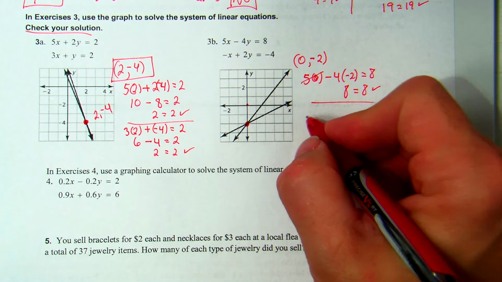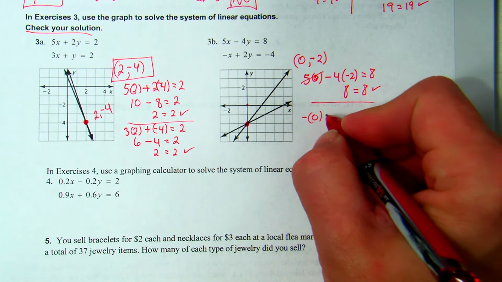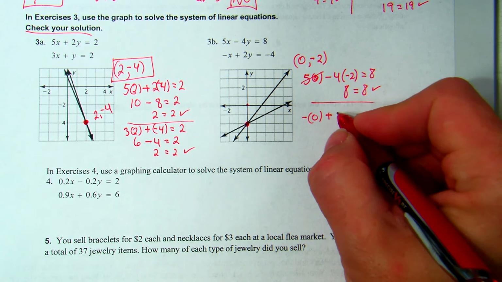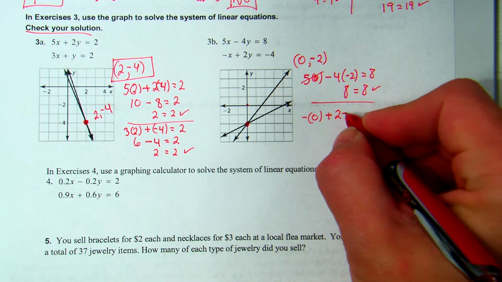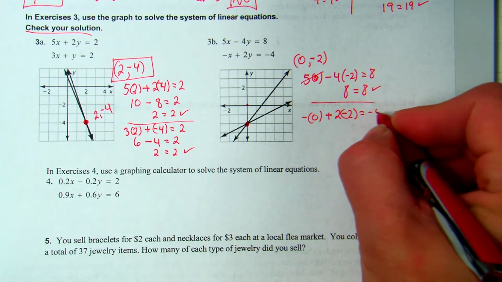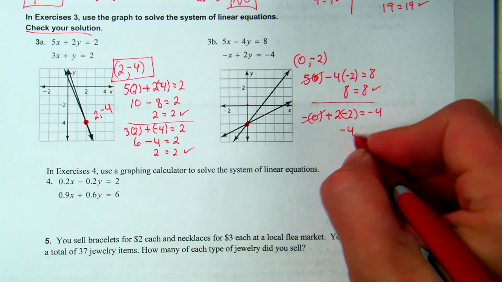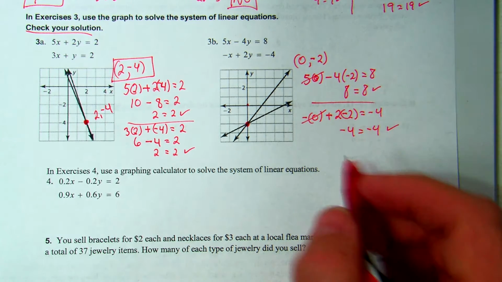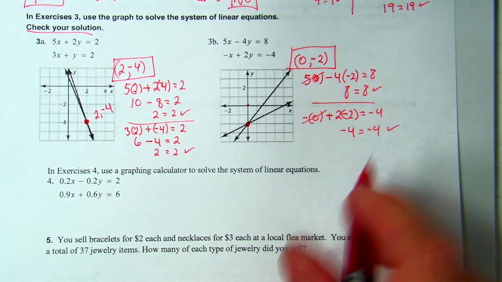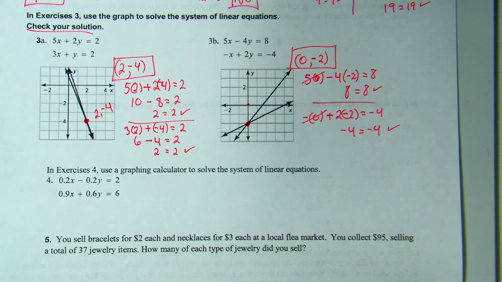The second equation, negative 0, which doesn't still do anything for 0, 2 times negative 2 is supposed to equal negative 4. Again, the 0 just becomes 0. 2 times negative 2 is a negative 4, and negative 4 does equal negative 4. So this is the correct assumption and ordered pair. That is the solution to this system of linear equations.